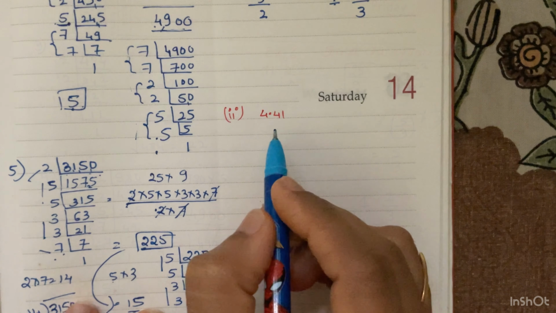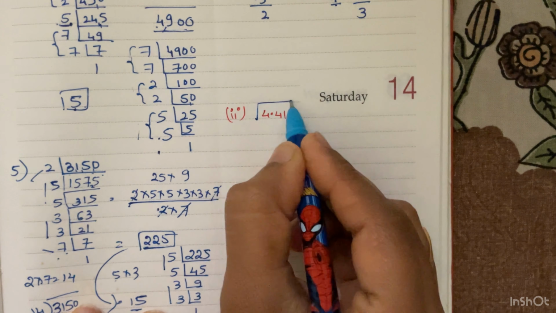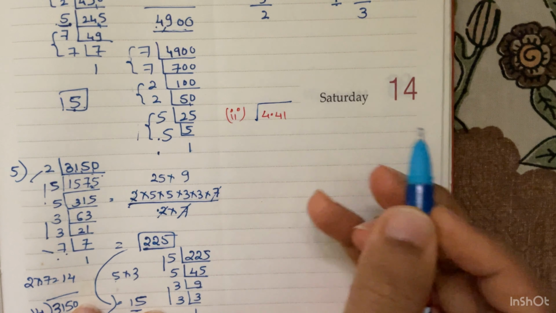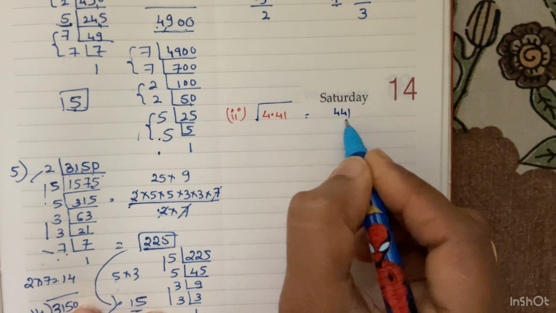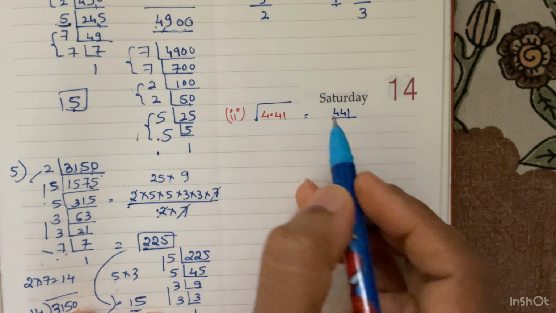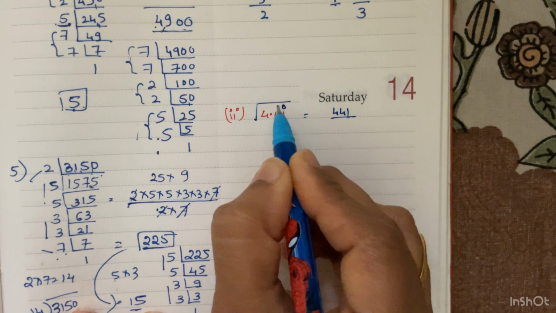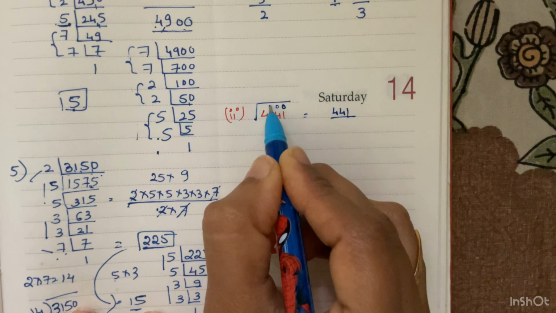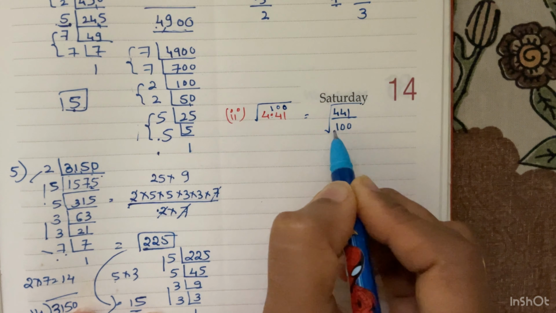Okay, the next question we have is 4.41. This square root we need to find, right? Now, which is in decimal form, that we will convert to a fraction. So let me write 441. Okay, now see here how we can write it in fraction form. In the digit place I'm writing 0 0, and in the point place I'm writing 1, like by 100. Square root of 441/100.